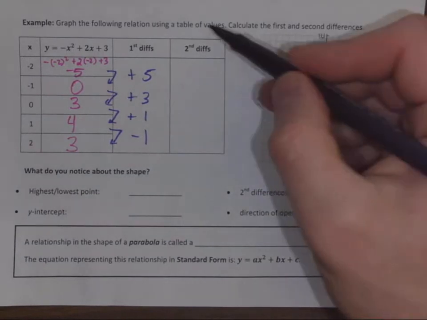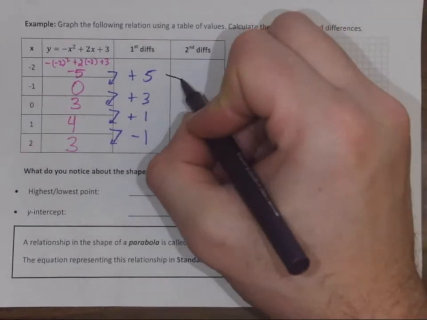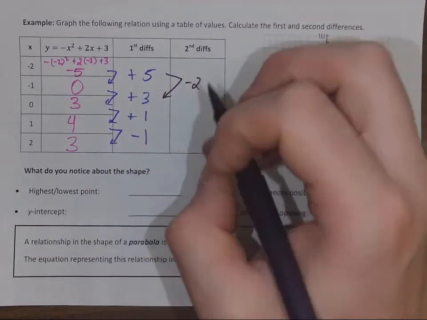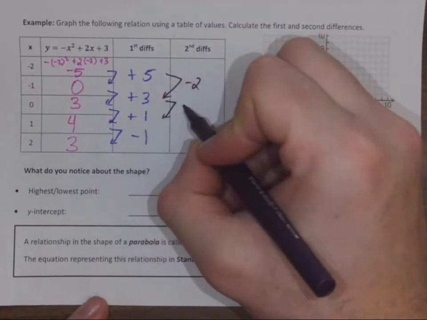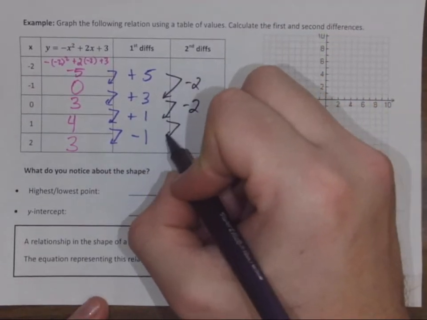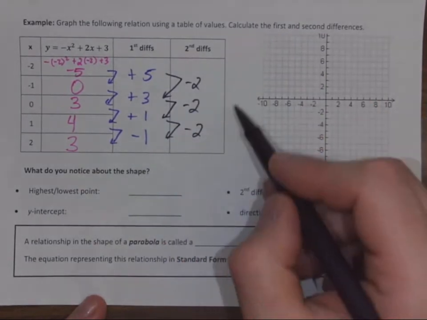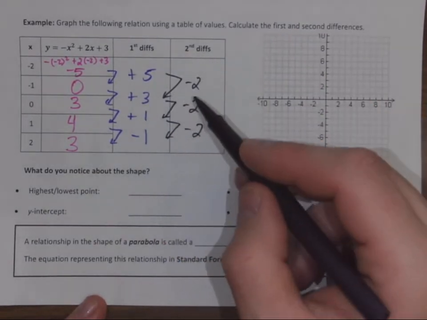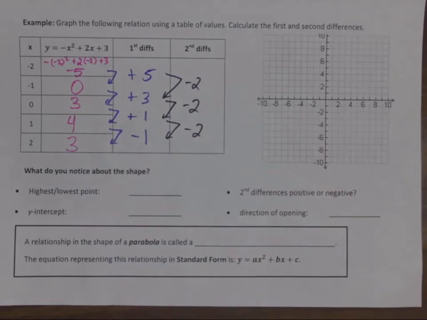We don't stop there. We're going to do second differences. From 5 to 3, we go down 2. From 3 to 1, we go down 2. From 1 to negative 1, we go down 2. Again, those are the same. Sweet. We have a parabola. Let's graph those points.